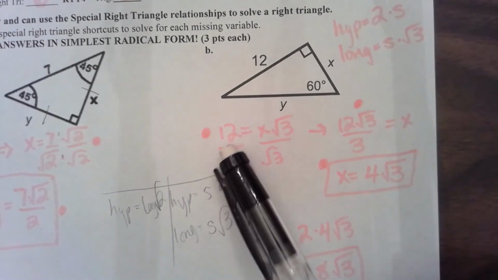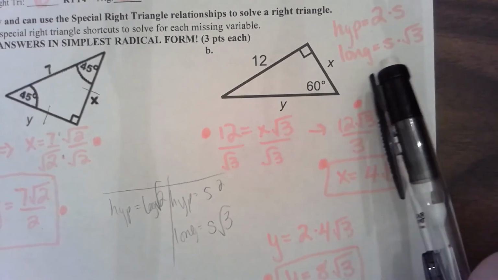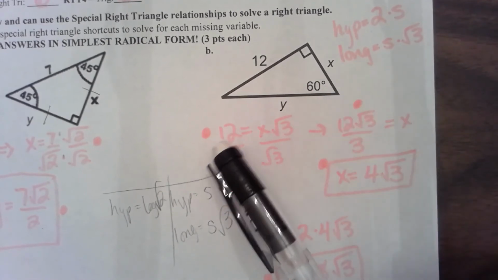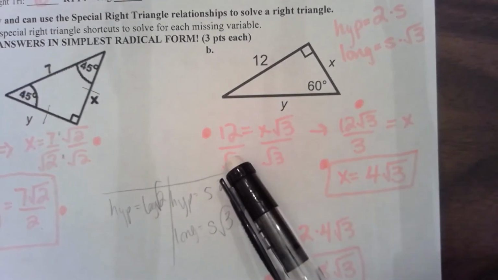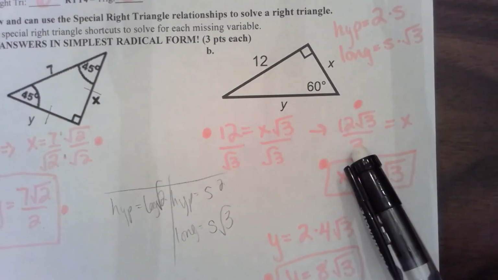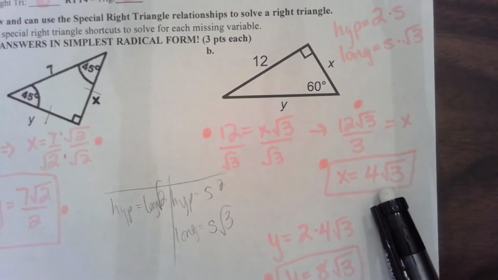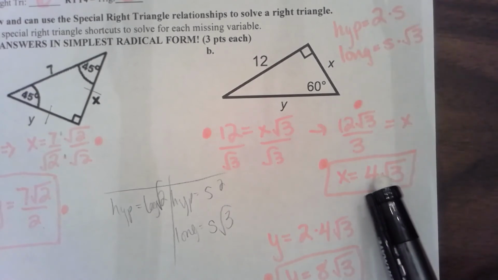So 12 is equal to x times the square root of 3. That's just plugging in what we know about the long and short leg. The long was 12, so I plugged that in. The short was x, so I plugged that in. Divide by the square root of 3, so it's going to be 12 square roots of 3 over 3 when I rationalize. The 12 and the 3 can simplify to 4 square roots of 3. So that's x.